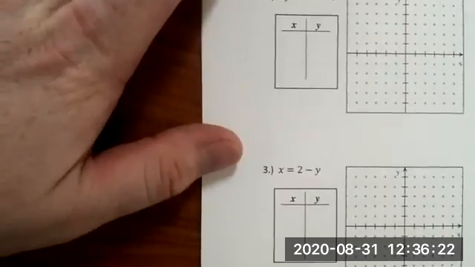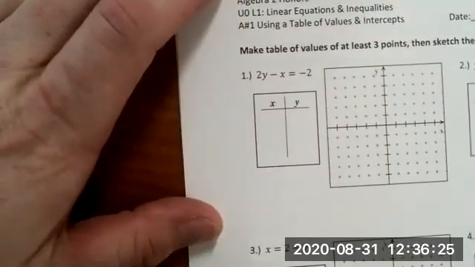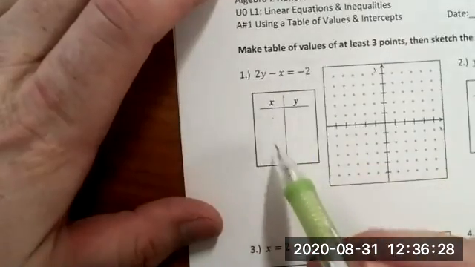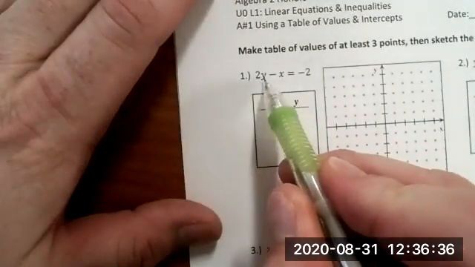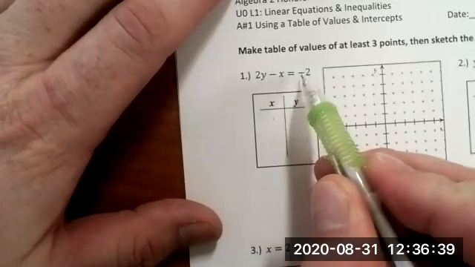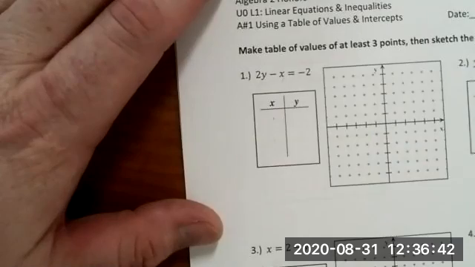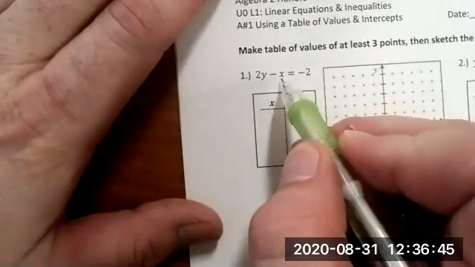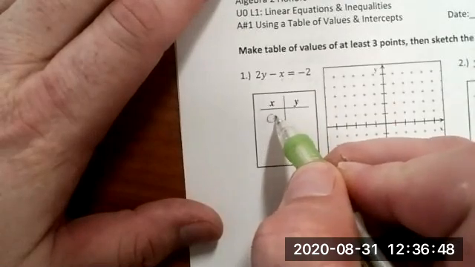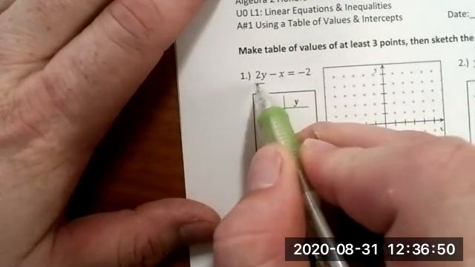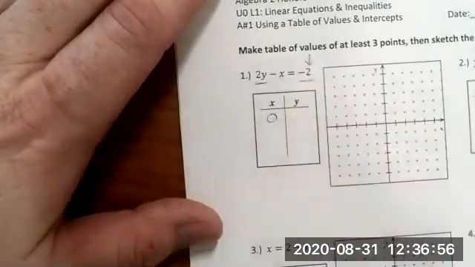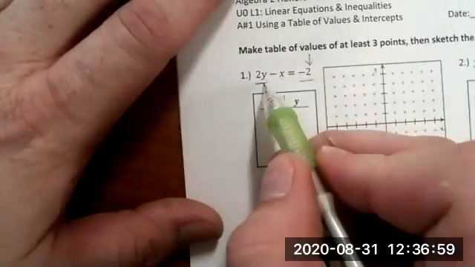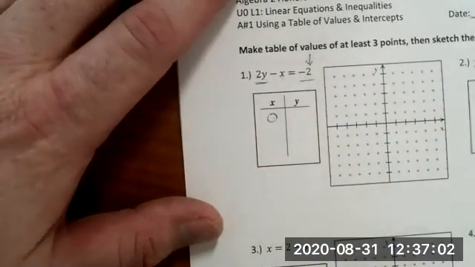All right, so the point that I tried to make with my students today is that when we are looking at the equation, don't just blindly plug in numbers. Pick numbers that make sense given the equation. So when I look here and I see that this is 2y minus x equals negative 2, my first thought is, man, if I just plug in 0 for x, that's not a problem. The leading coefficient is 2, which means if I can, I'd like to keep this number even, so when I have to divide by 2, I get an integer as opposed to a fraction.